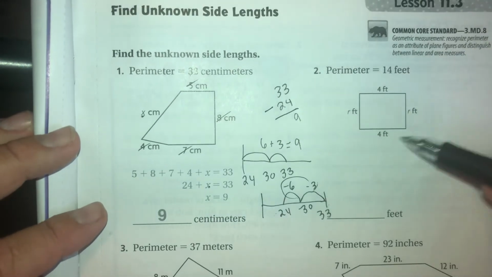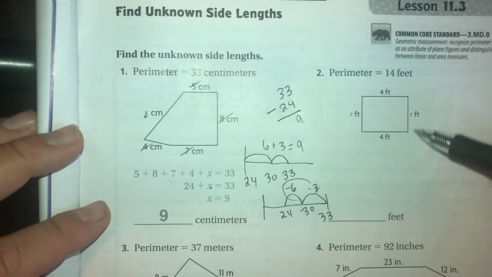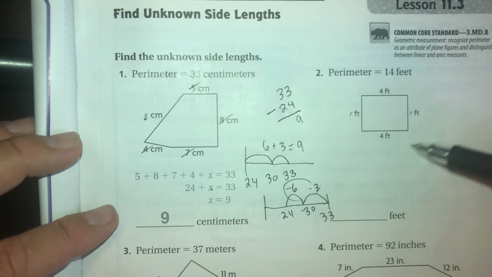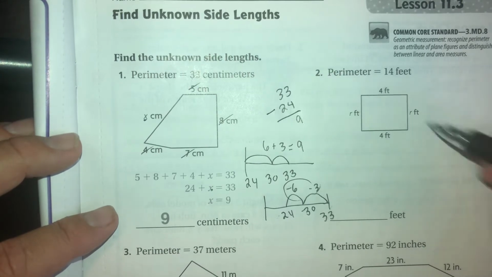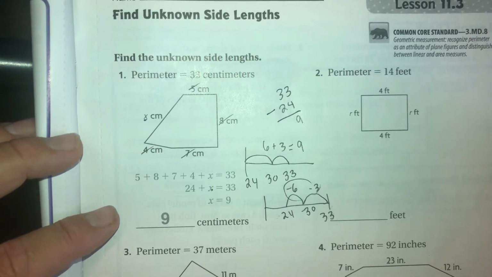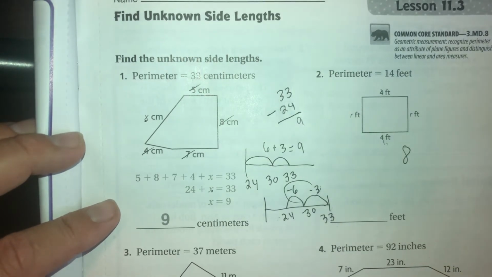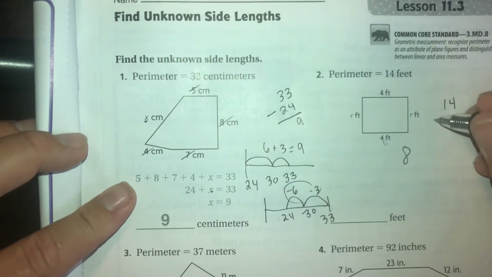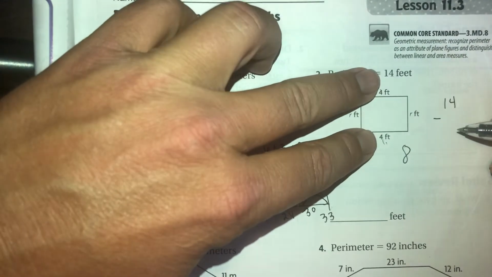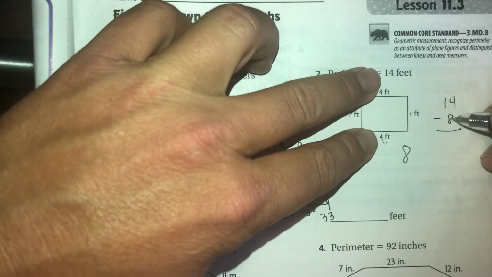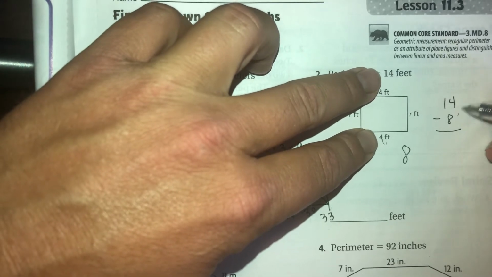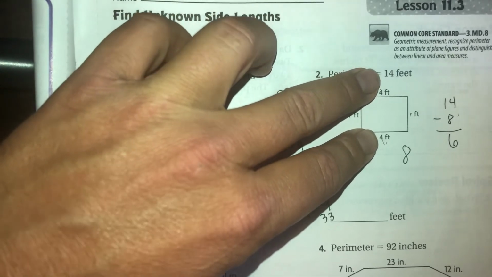Okay, let's go ahead and look here. This looks to be a square, but maybe not. Don't always assume that because the drawings aren't always perfect. Let's see, 4 and 4 is 8. Okay, now we know the whole thing is 14. 14 minus 8 is, let's see, 2 takes us to 10, and then 4 is 6.